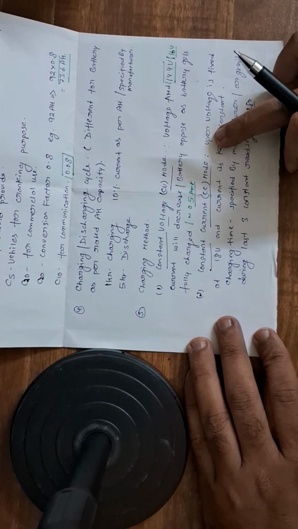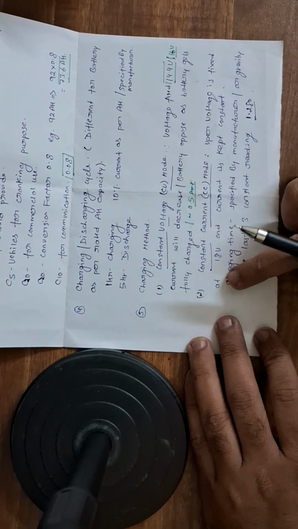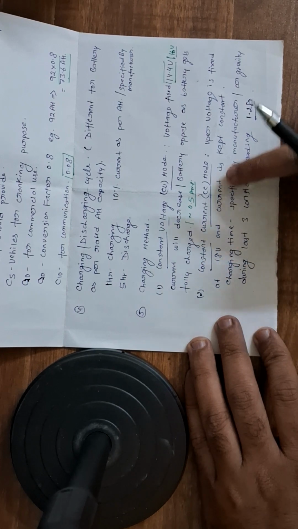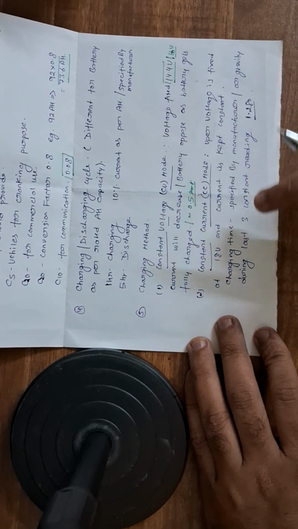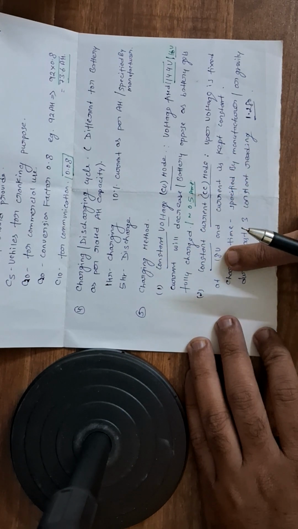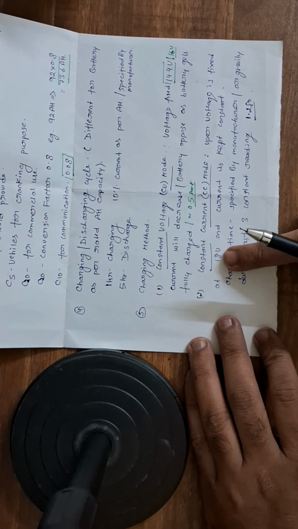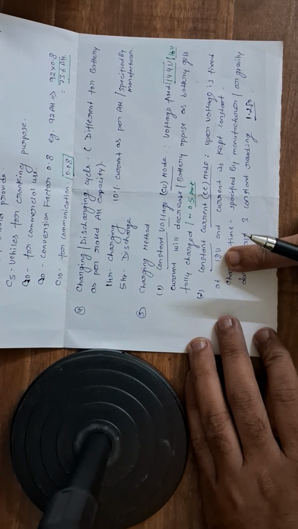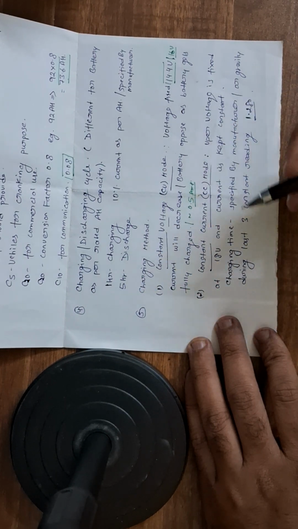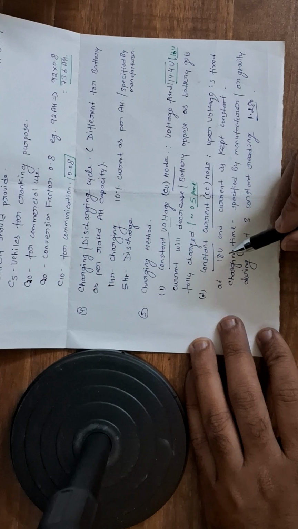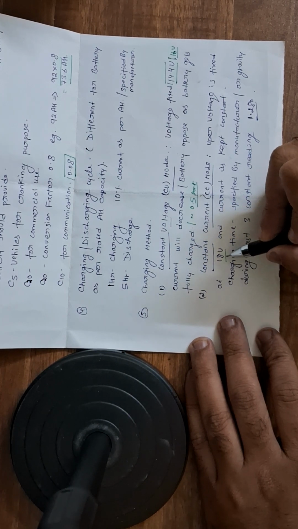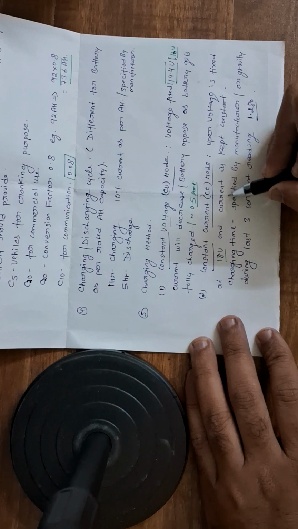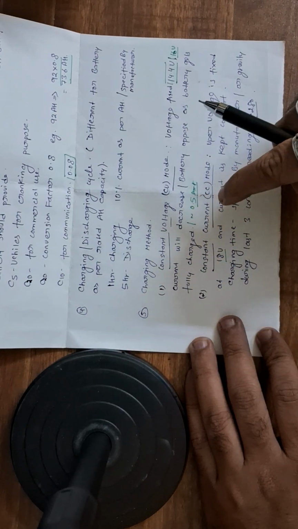Here in this method we have to fix the upper voltage limit at 18 volts, and the current will be kept constant, which will be specified by the manufacturer. Why are we keeping 18 volts? Because obviously a 12 volt battery will never reach 18 volts. It is a standard thing which everyone can understand: since we have fixed the upper voltage so high, the battery will never go up to this voltage, and we are constantly forcing current into the battery.